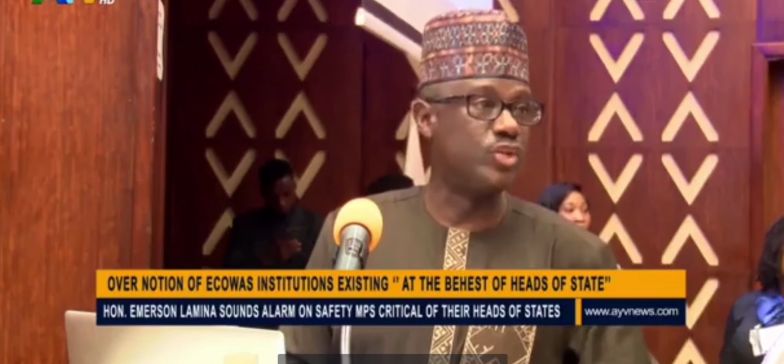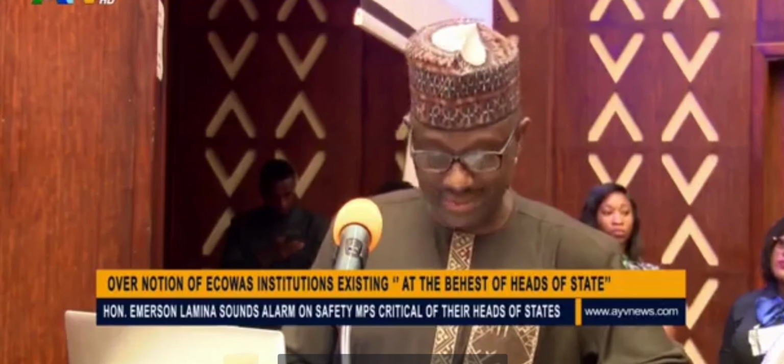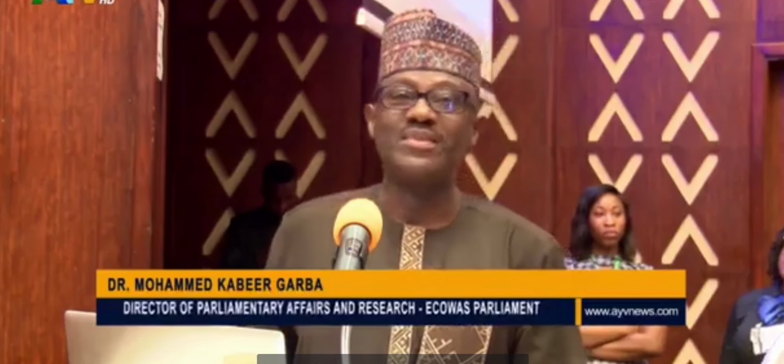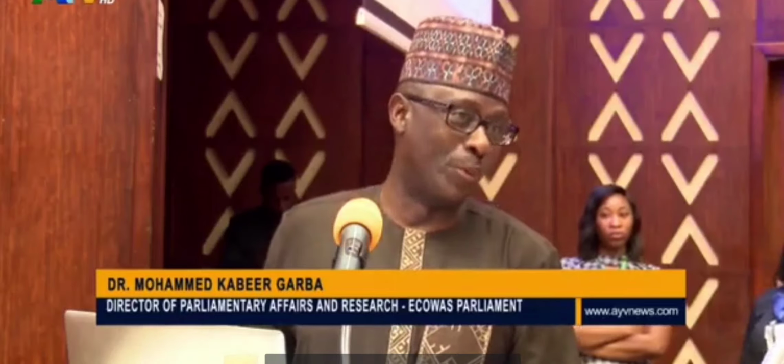The first one is the plenary. Now the plenary is unique in the sense that, well, these are the 5 organs. First, the plenary, the bureau, the conference of bureau, the standing committees, and the parliamentary groups.